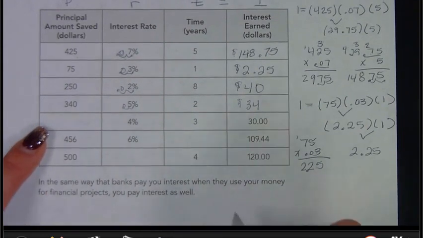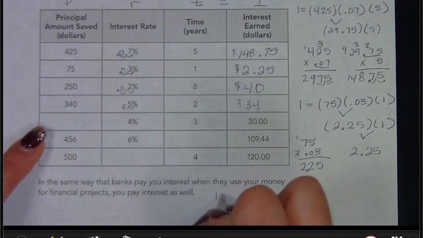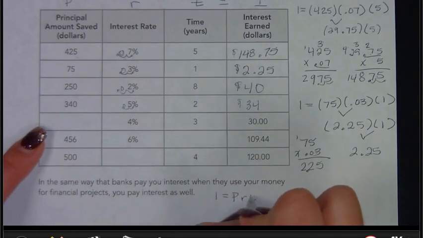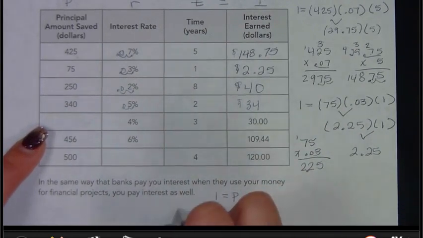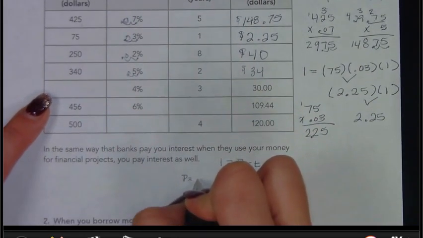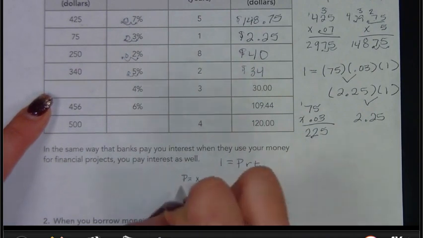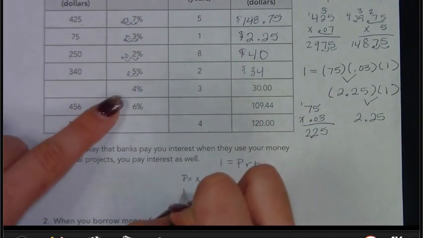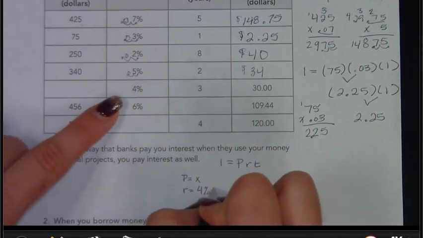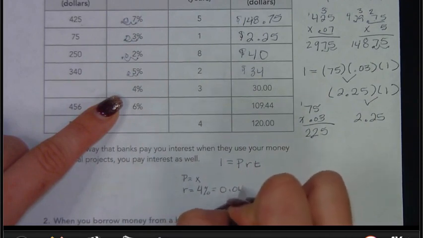All right, so what we need to do is let's go ahead and rewrite our formula. I is equal to PRT. We do not know the principal, so what variable do we usually use when we don't know? X. We know the rate is 4%, which is 0.04.